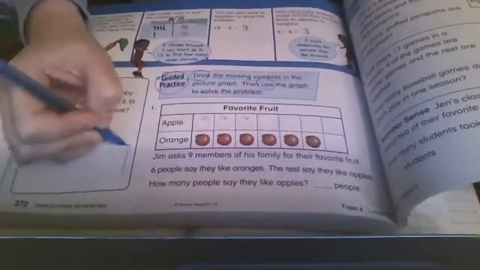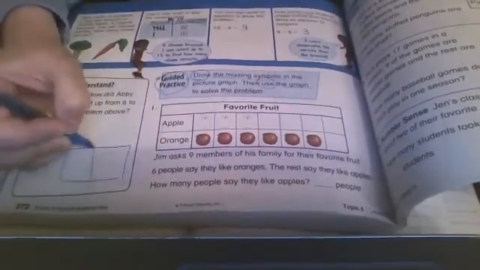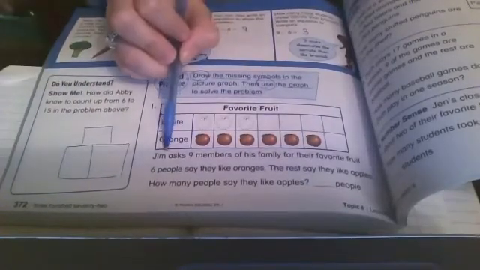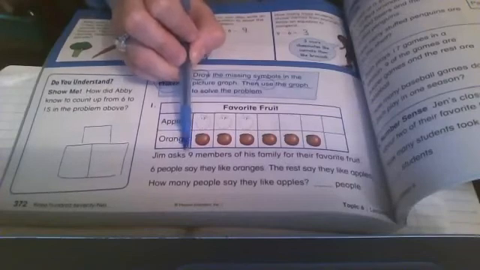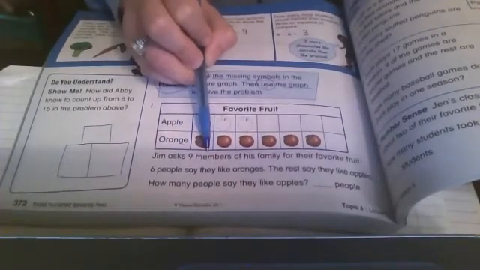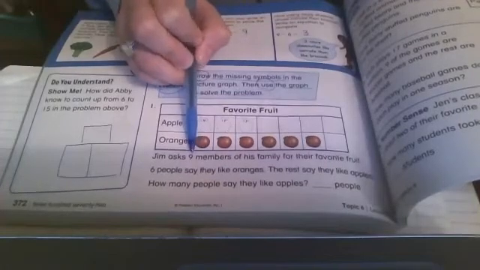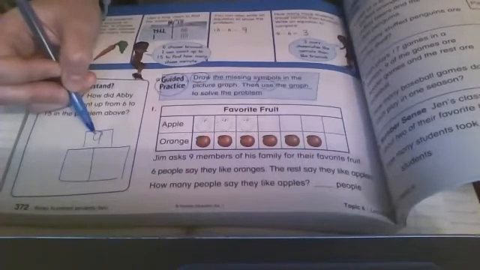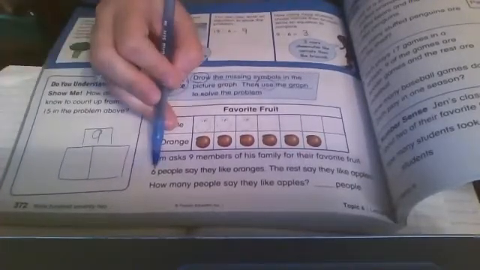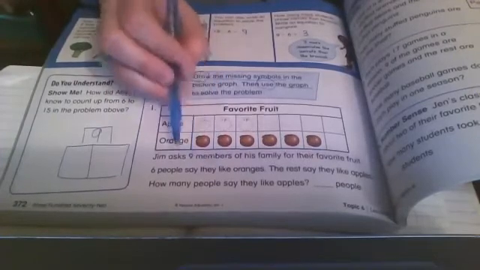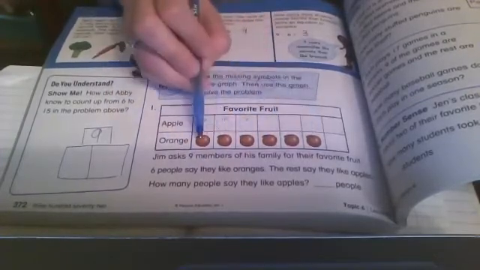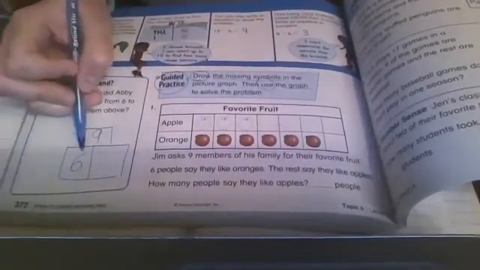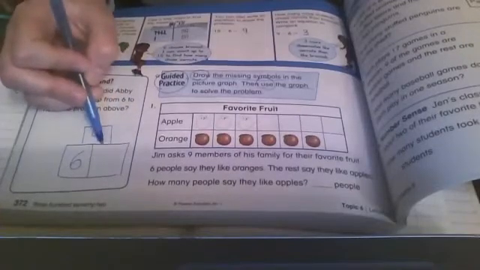Well, I'm going to show what I know and organize what I know with a parts to whole. Okay. So I know that at the beginning they tell me that Jim asks 9 members of his family. That's how many he asked altogether. So 9 is the whole, right? Of those 9, I also know that 6 people chose oranges, and it shows that here in the graph. 1, 2, 3, 4, 5, 6. 6 chose oranges. What I don't know is how many chose apples.